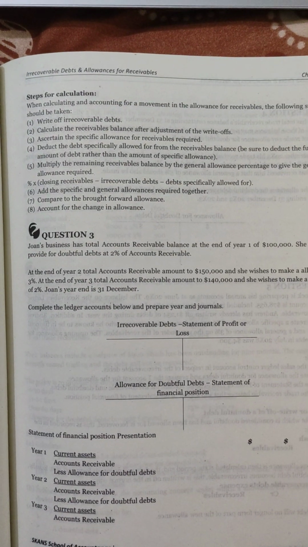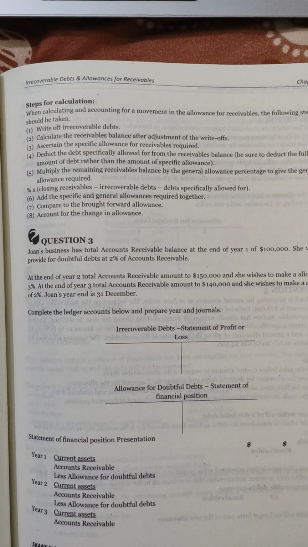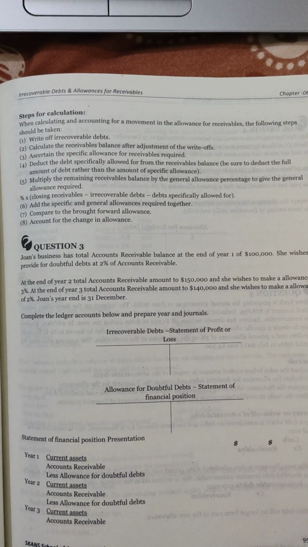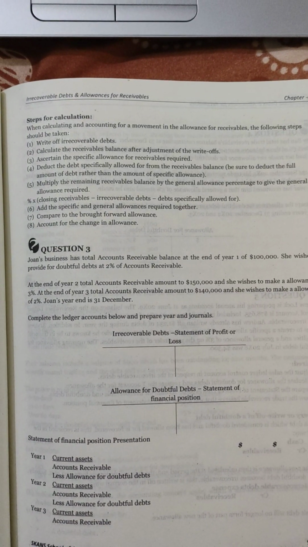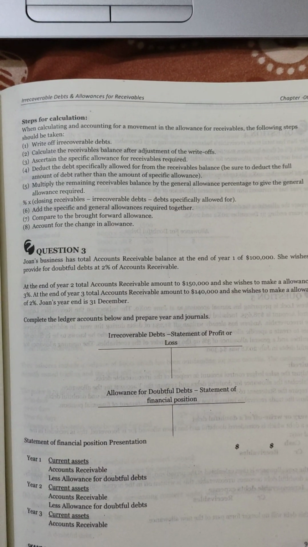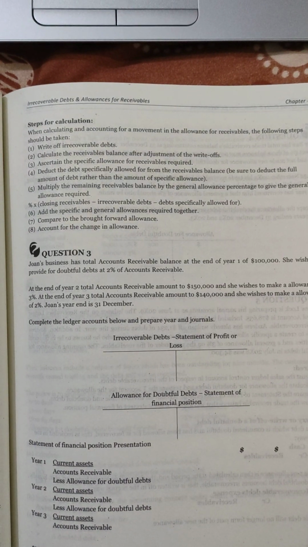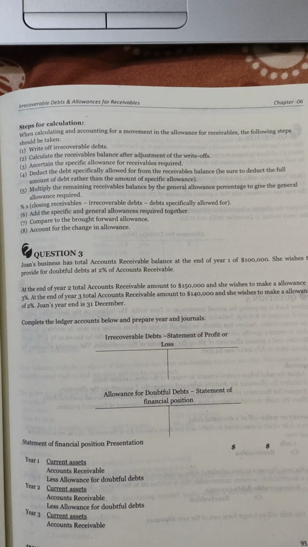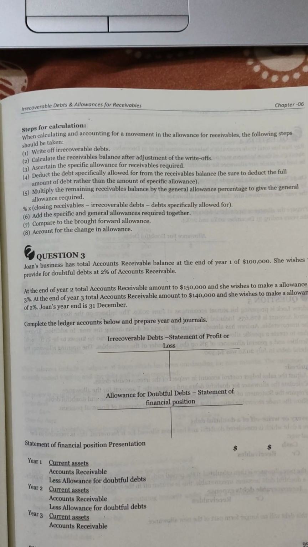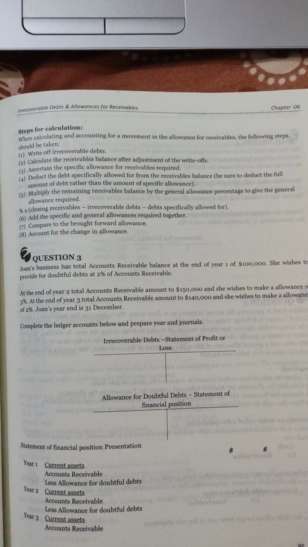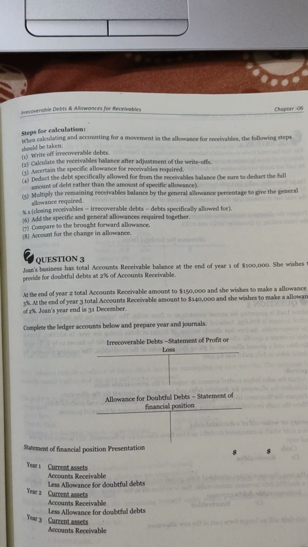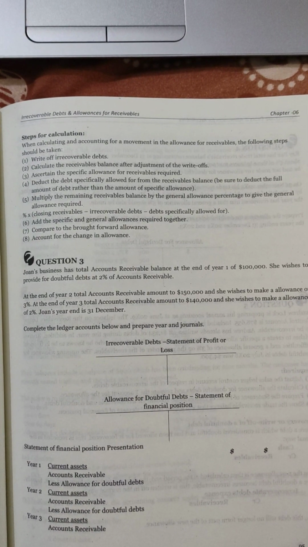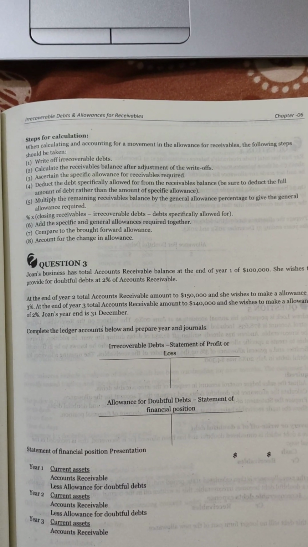And there are steps for the calculation. When calculating and accounting for a movement in allowance for receivables, the following steps should be taken. Write off irrecoverable debts, calculate the receivables balance after adjusting for the write-offs, and ascertain the specific allowance for the receivables required. Deduct the debt specifically allowed for from the receivables balance. Be sure to deduct the full amount of the debt rather than the amount of the specific allowance, and multiply the remaining balance by the general allowance percentage to give the general allowance required.